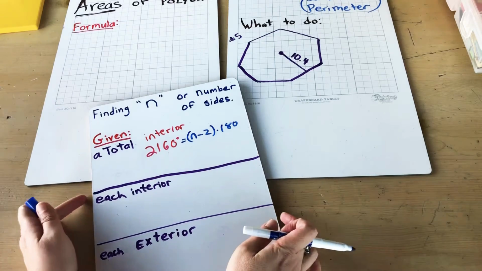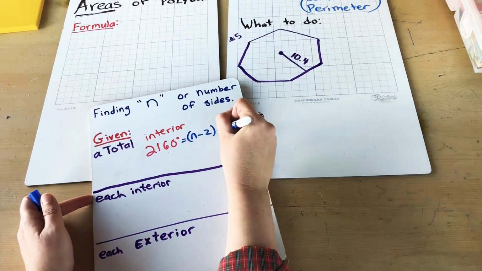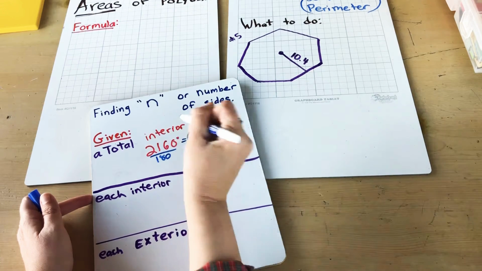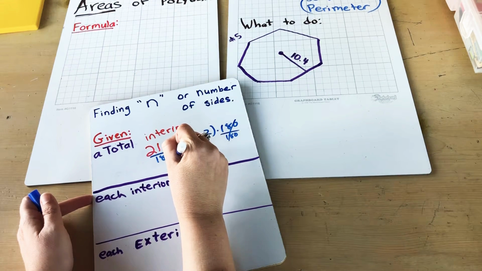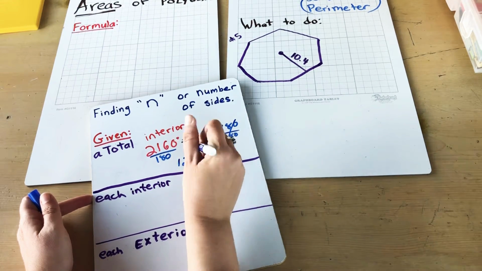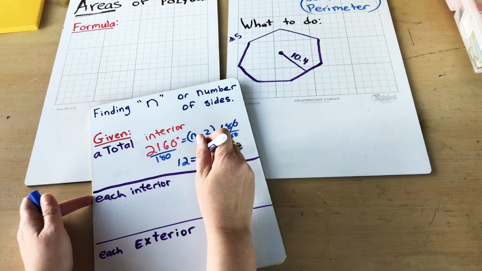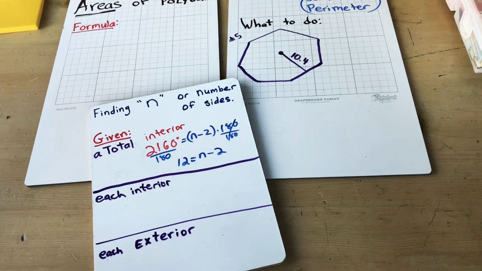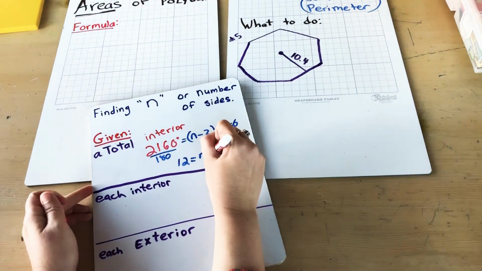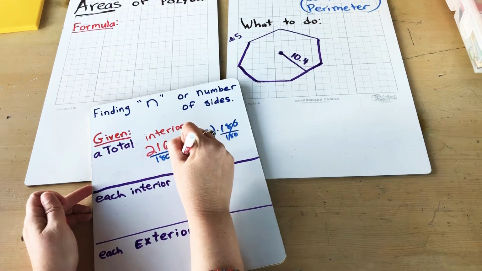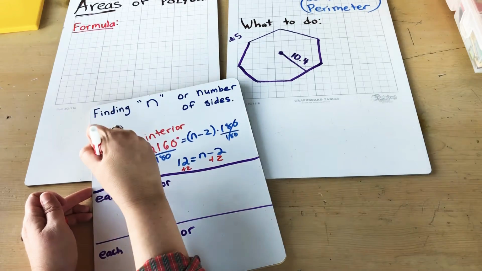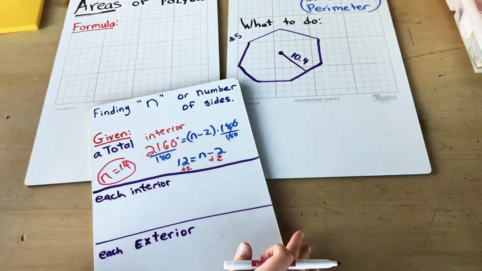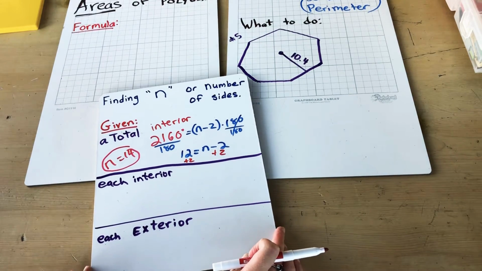See that? Okay. And then we want to get rid of the 180, so just divide both sides by it to get rid of it. And we're left with 12. So I divided this by this. All right. 12 equals n minus 2. Now it's easy. What do you do to both sides? Add 2. So our number of sides is 14, because that's the same as number of angles. So if you're given a total, you kind of got to just work backwards.